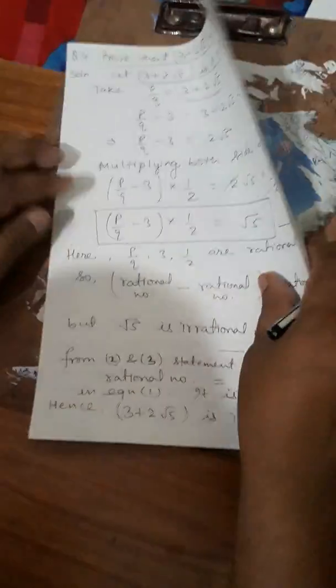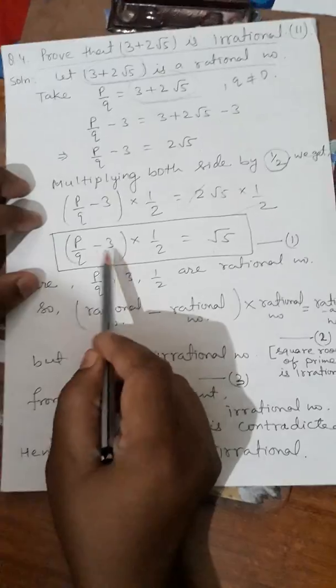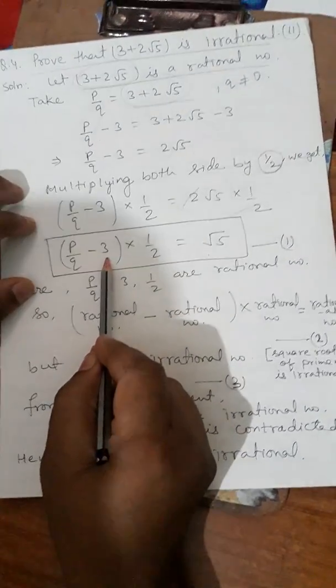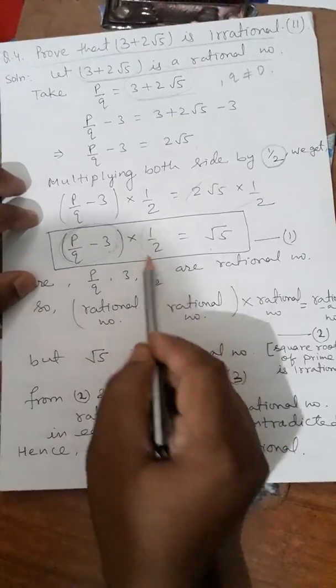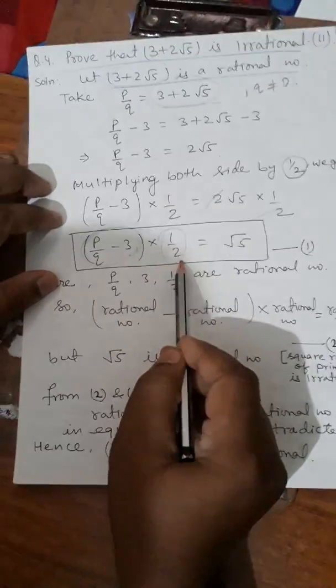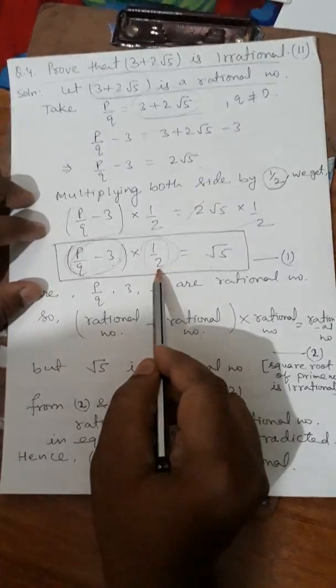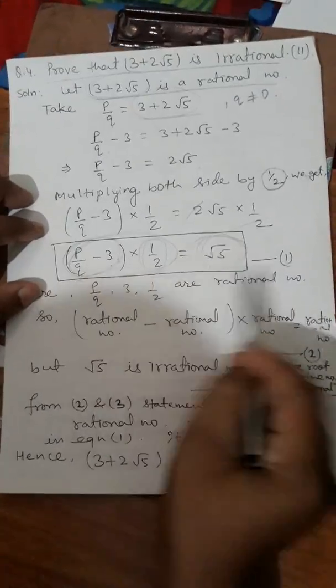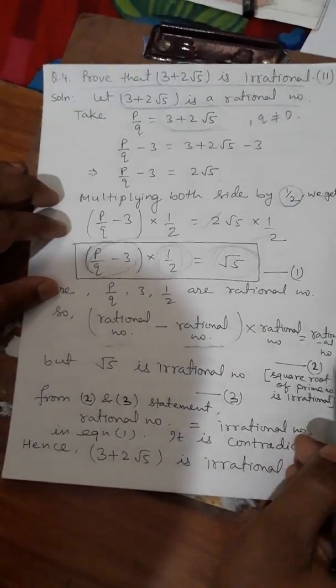Look here, students. p by q is a rational number. 3 is a rational number. Rational minus rational is always rational, and this result is a rational. A rational multiplied by 1 by 2, and 1 by 2 is also rational. Rational into rational is always a rational. Okay. But root 5 is an irrational. The rational minus rational is always rational, and rational multiplied by rational is always a rational.